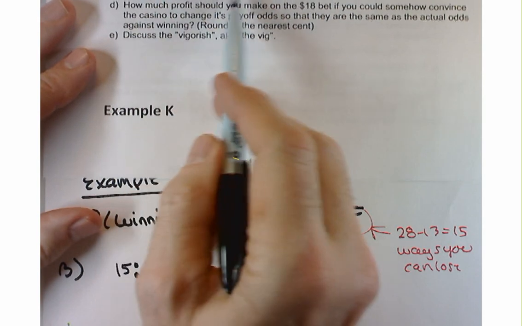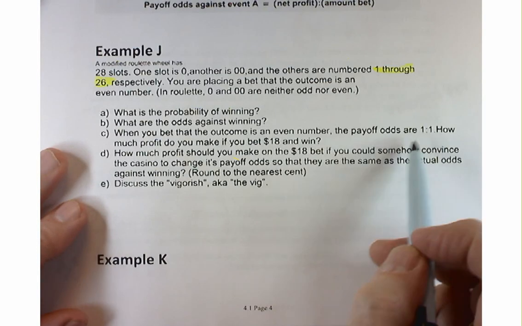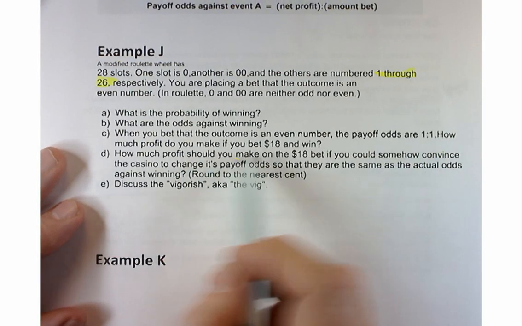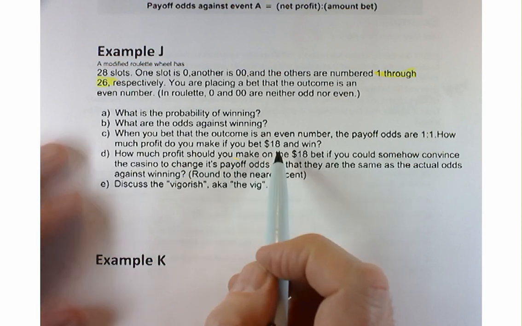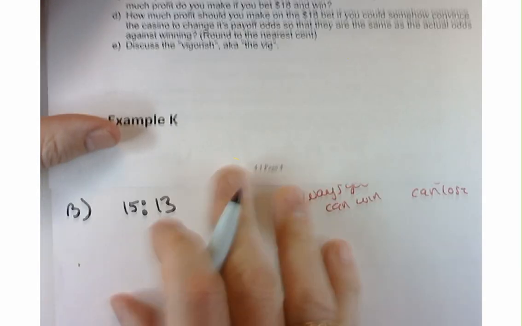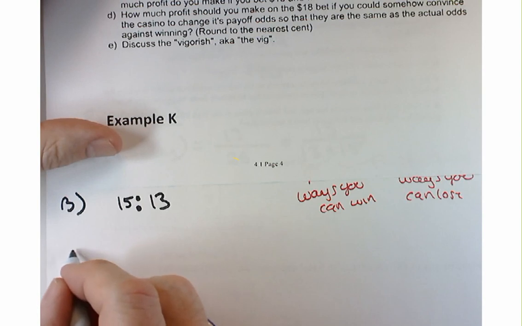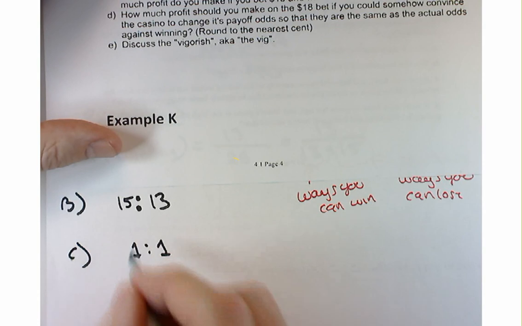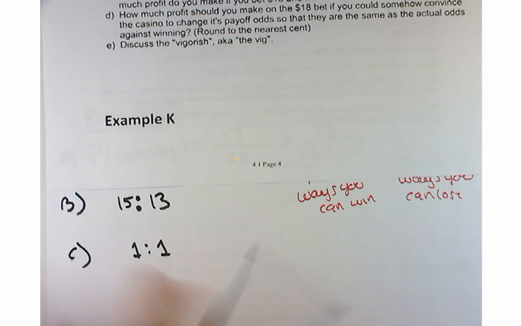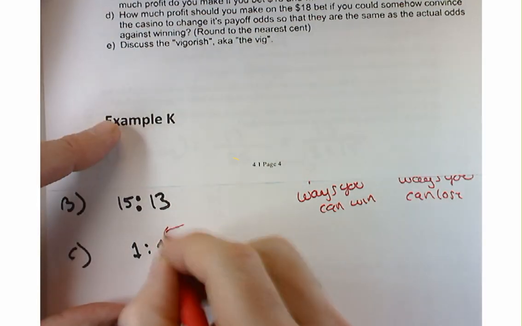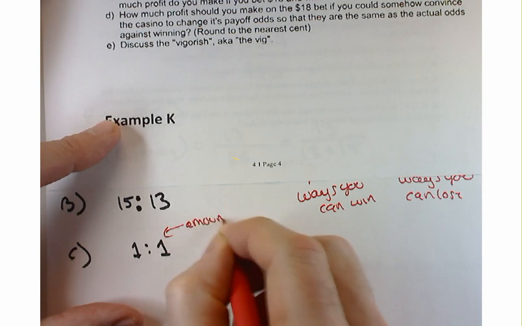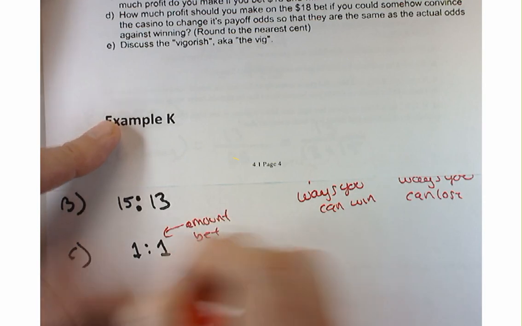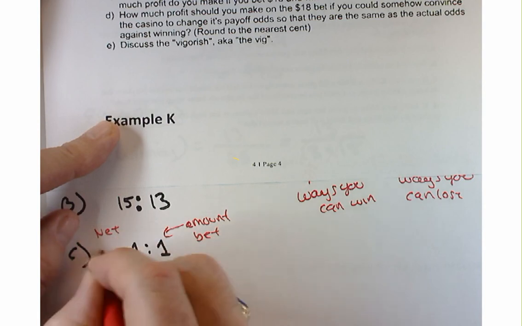When you bet that the outcome is an even number, the payoff odds are 1 to 1. How much profit do you make if you bet $18 and win? All right, well, let's take a look at that. So the payoff odds are 1 to 1. Remember, this is the amount bet. And this is your net profit.